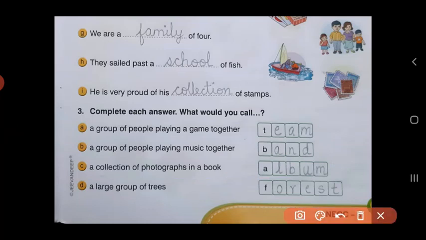And the last one, a large group of trees. In which place will you find many trees together? Forest. F-O-R-E-S-T, forest. Again, these were all collective nouns.